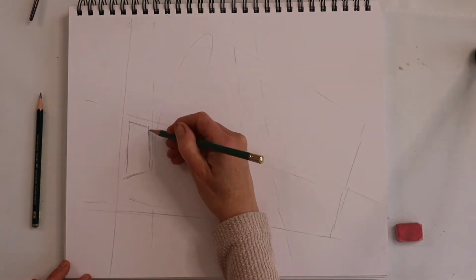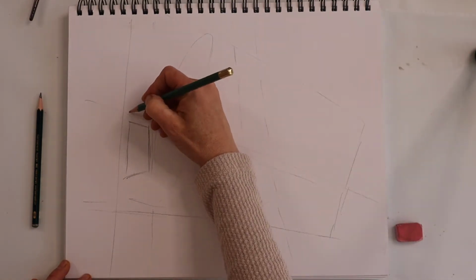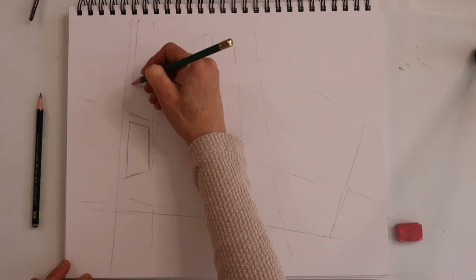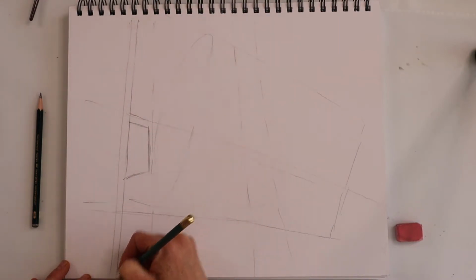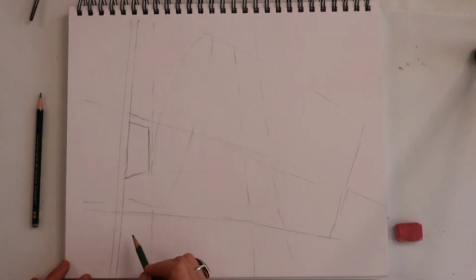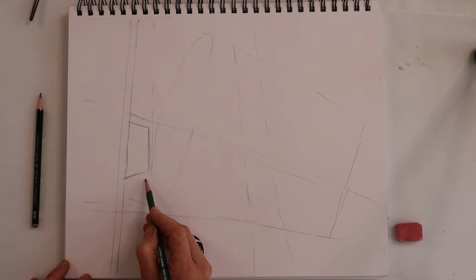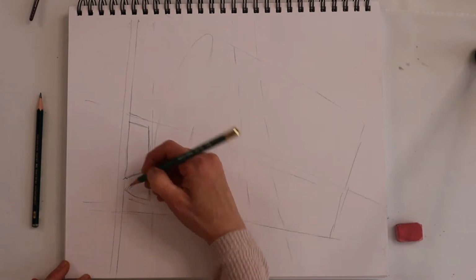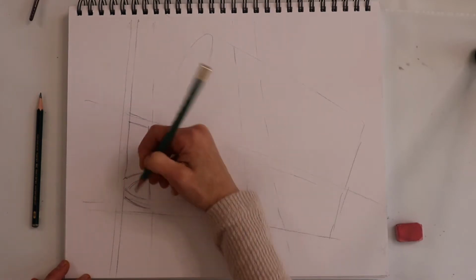the forms, what I want to bring out are the spaces between. So I'm drawing the contours, here we go, like this. But what I'm interested in are the openings that are created between the legs.